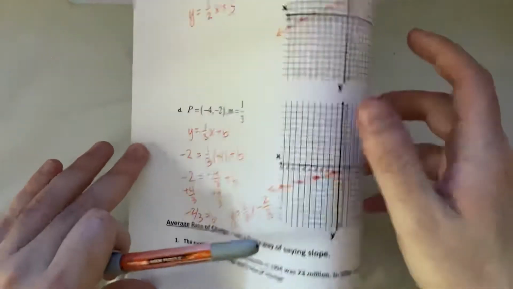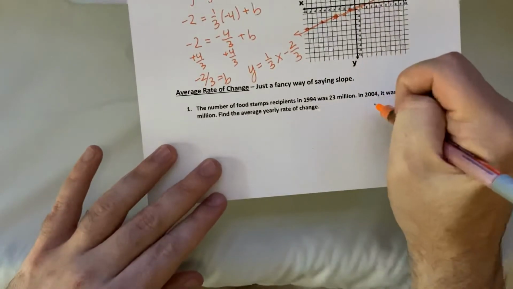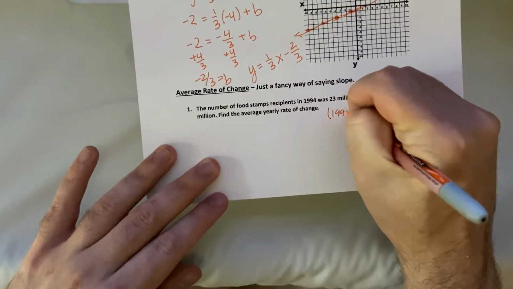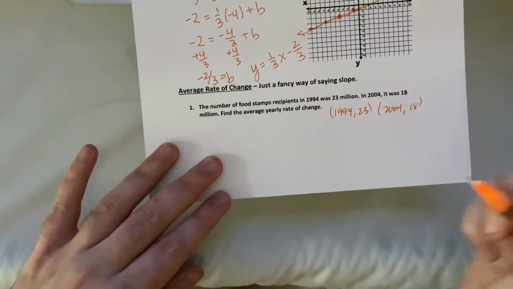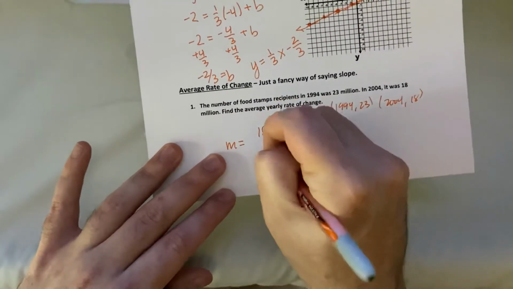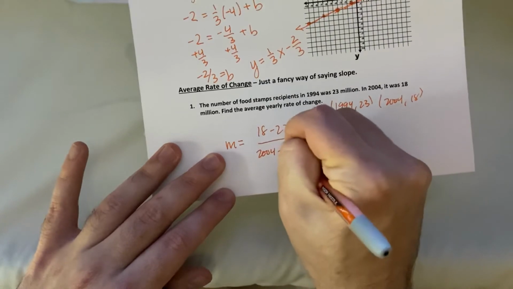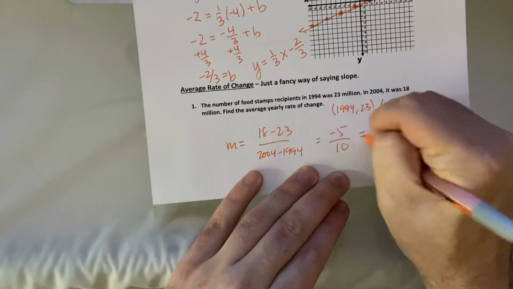There are also some word problems that might come up. Some of them are just a fancy way of asking for slope. The number of food stamp recipients in 1994 was 23 million. In 2004, it was 18 million. Find the average yearly rate of change. So we have our x1, we have 1994 and 23 million. Then we got 2004 and 18. So it's just finding slope. y2, 18 minus 23 over 2004 minus 1994 are x values, which is -5 over 10, or -1/2.